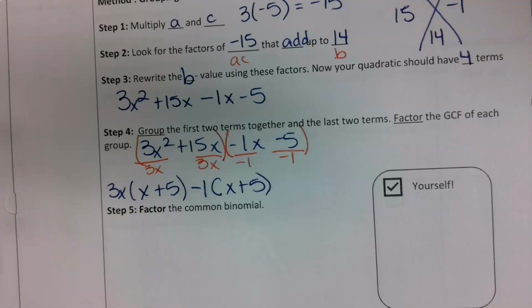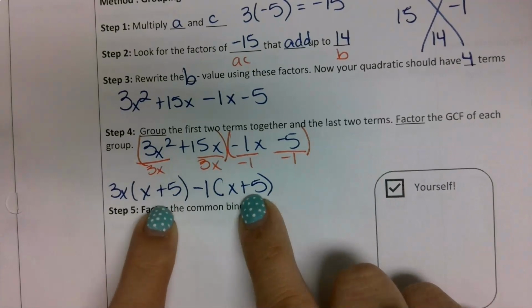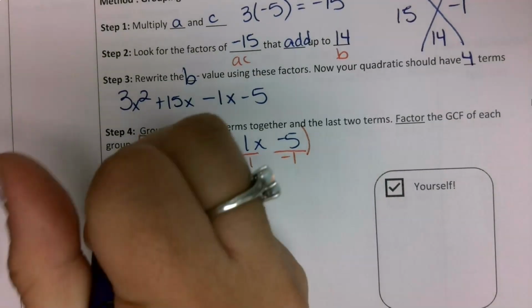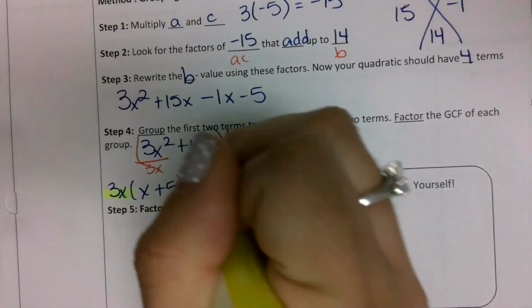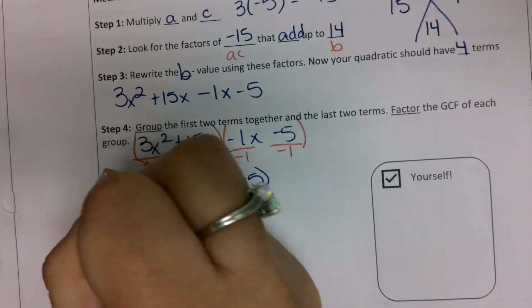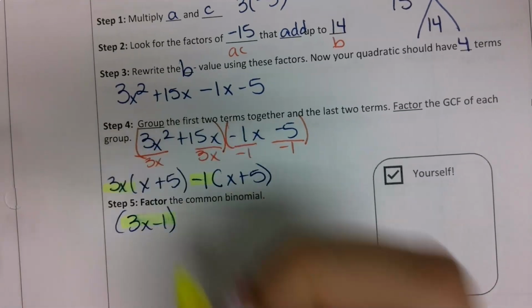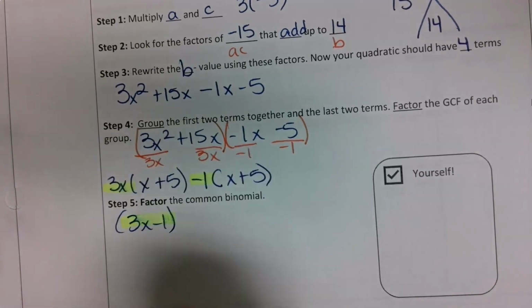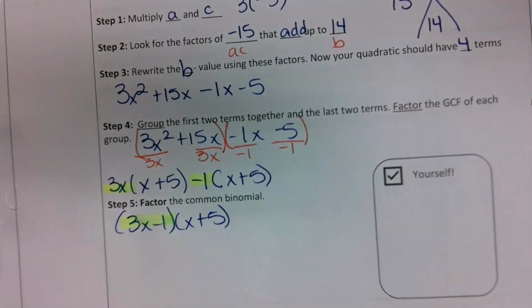Not quite. There's one more step. So you notice how both of these have the same end part? I can rewrite it so my 2 outside pieces are going to become one factor, so it's going to become 3x minus 1. And then I write the repeated part, the x plus 5, once. So I'm undoing the distributive property here.